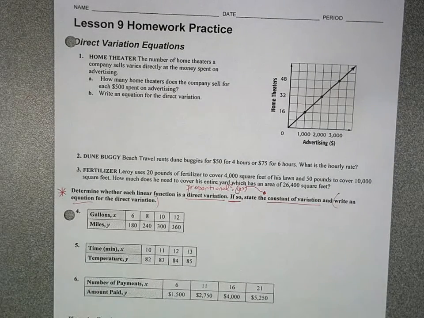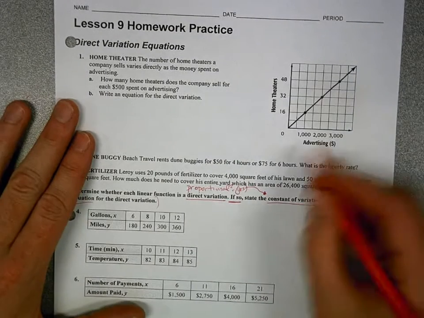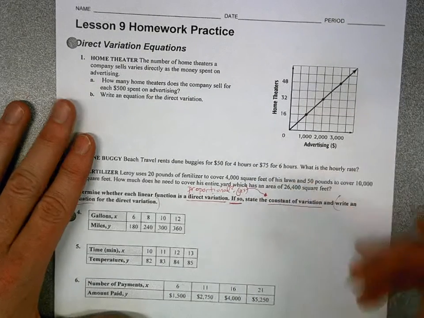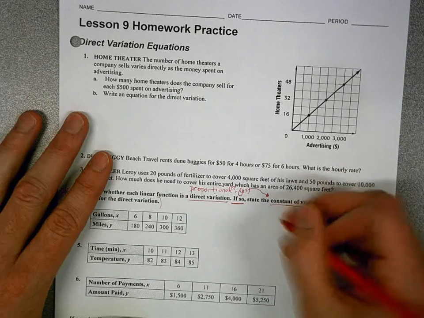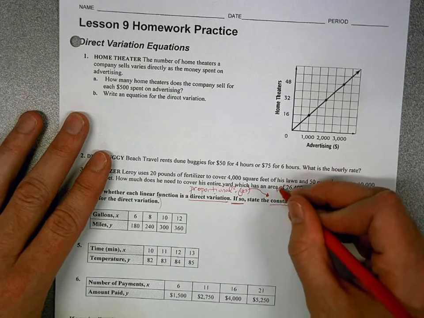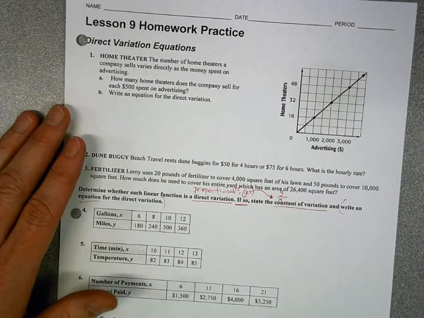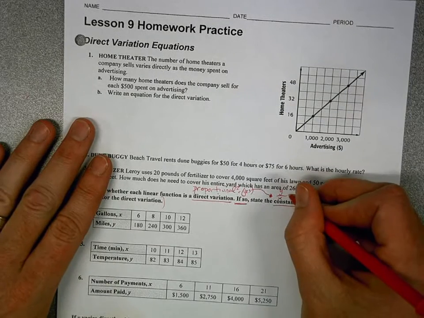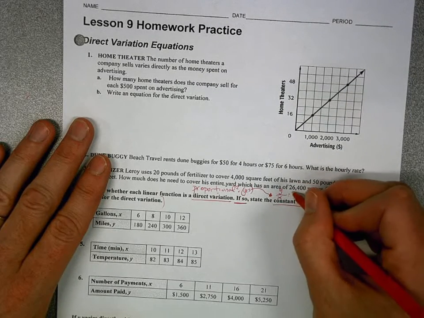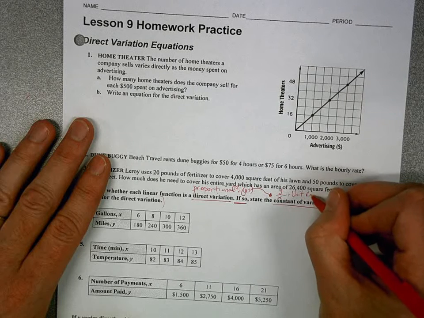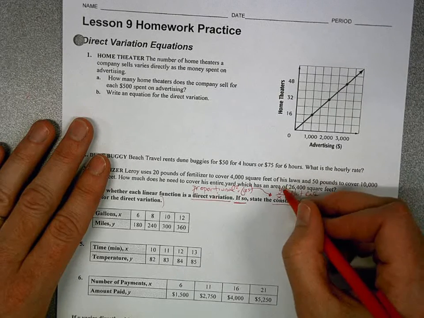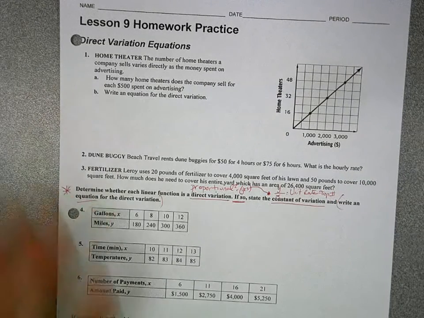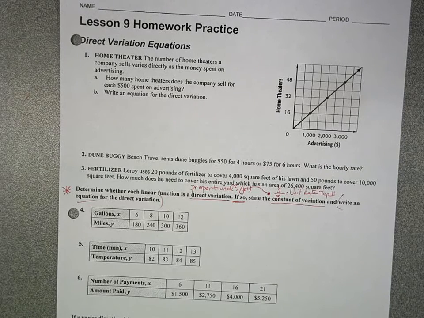So, before we get started, I do want to talk about the constant of variation. Remember, when we found out if things are proportional, we wanted to know if they have the same unit rate. The unit rate was y over x. We always put it in the form of y over x. And once we got that unit rate, the constant of variation ends up being the top number. We took that top number and that was our constant of variation, or our constant of proportionality.